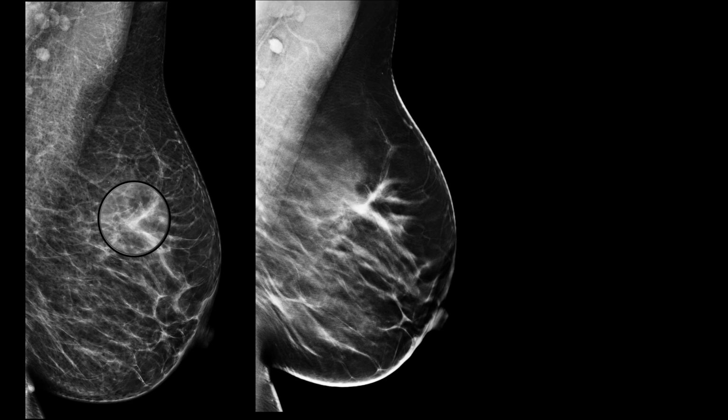Another example, in this case I'm going to show you an example compared to tomosynthesis. So not a dense breast, again. We see an asymmetry, maybe distortion, on the standard mammogram. Definitely we see that much better with tomosynthesis, excellent.